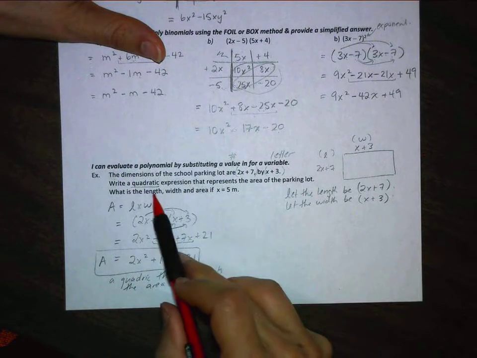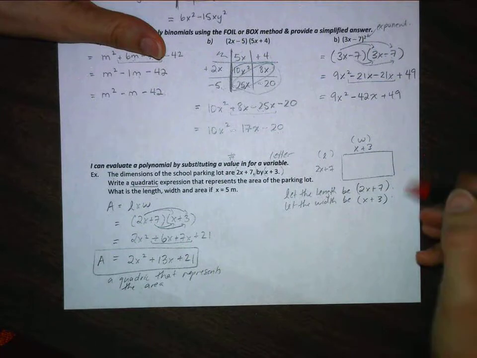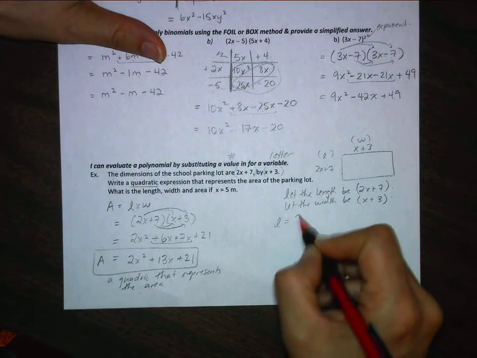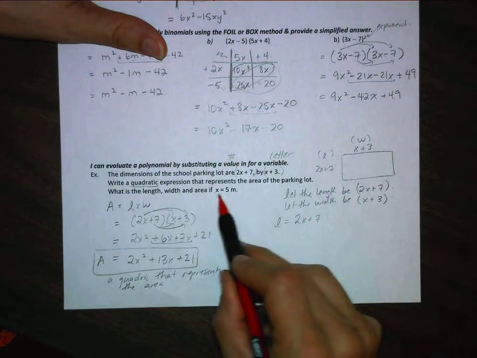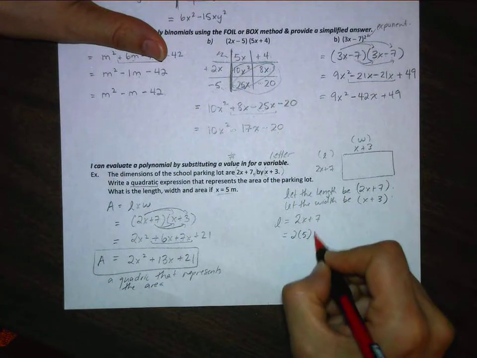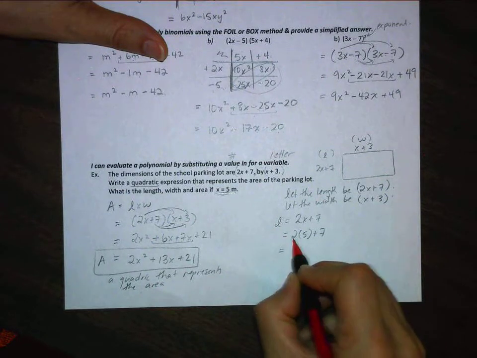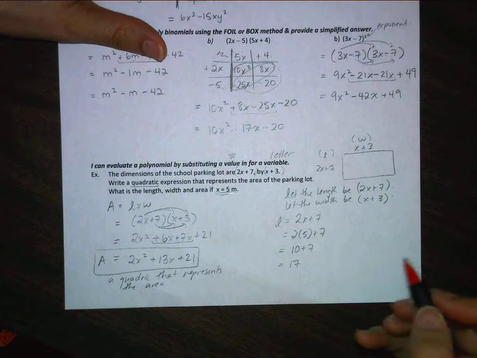Now it says, what is the length, width, and the area if x equals 5? So if I said, what are the dimensions here? I could use these. So length equals 2x plus 7. This just means I want to actually find the number. So if x happened to be 5, I would put in the 5, because x is equal to 5. And I do the math. 2 times 5 is 10, plus 7 is 17.